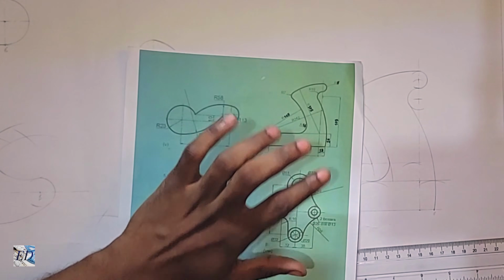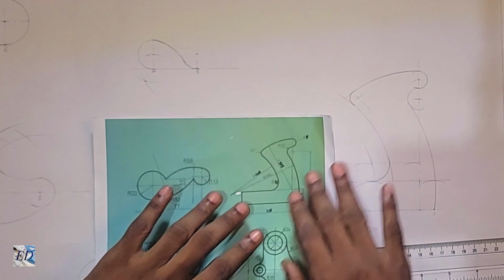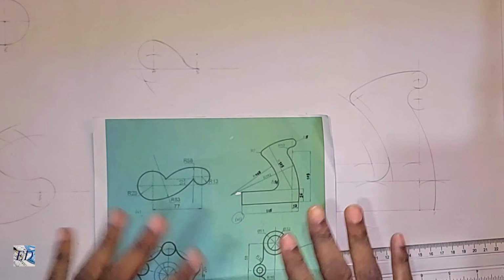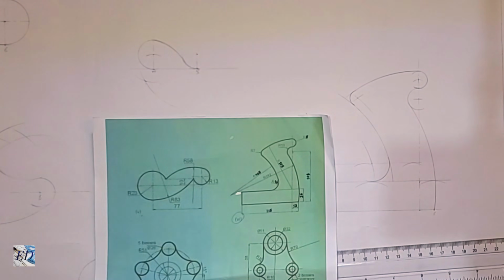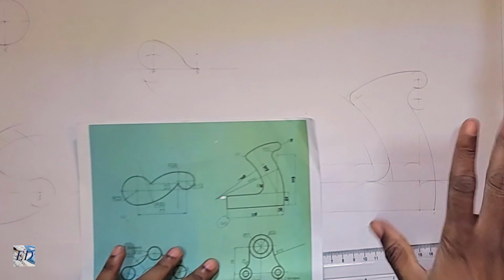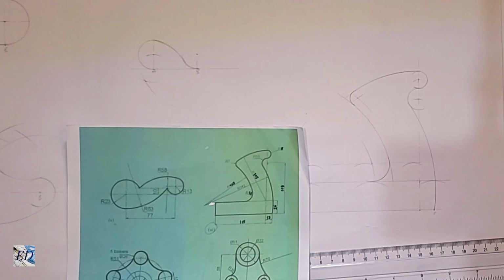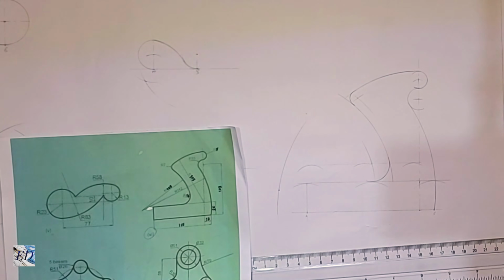So there you have it. We've been able to replicate this figure. This figure is a lot more complicated compared to what we've been doing so far. So there are a lot of constructional lines and a whole lot of messy lines.